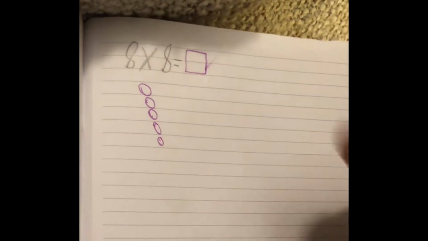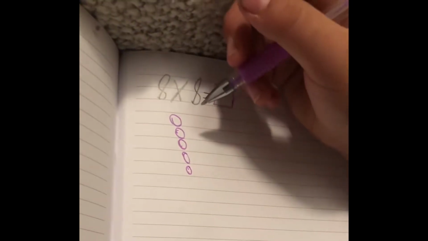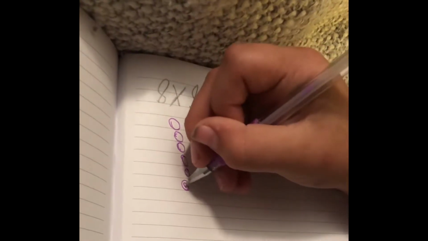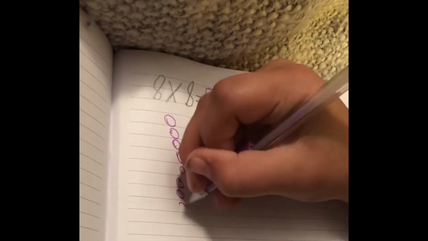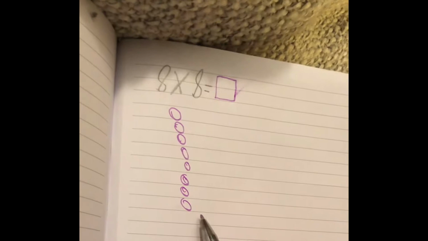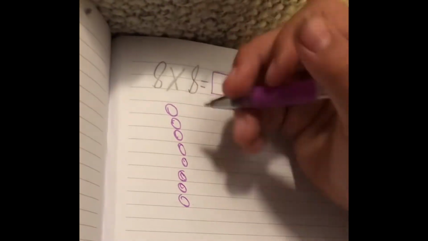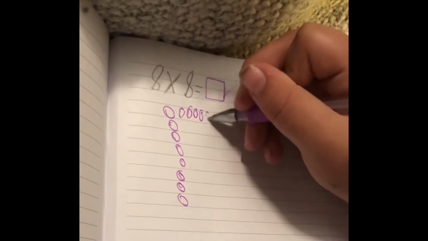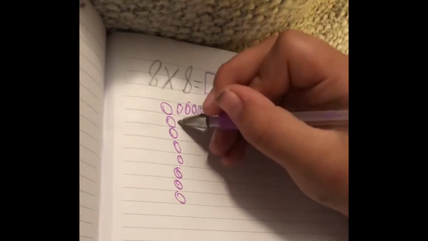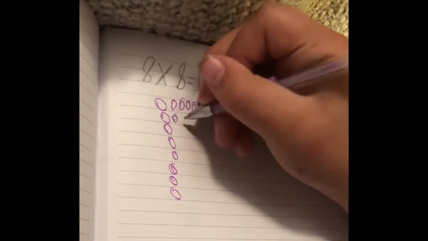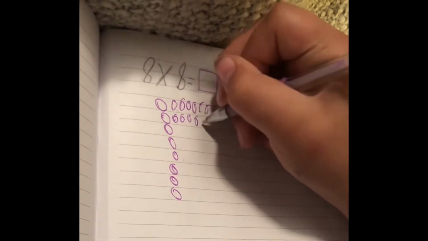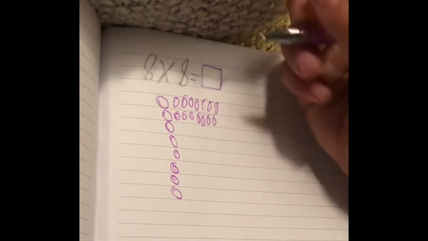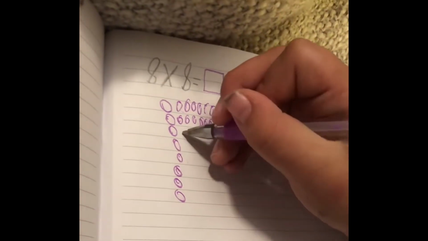Oh, that's bad because it's crooked. 6, 7, 8. There, we're going to draw 7 besides these. 1, 2, 3, 4, 5, 6, 7. 1, 2, 3, 4, 5, 6, 7. And we're just going to keep doing that.